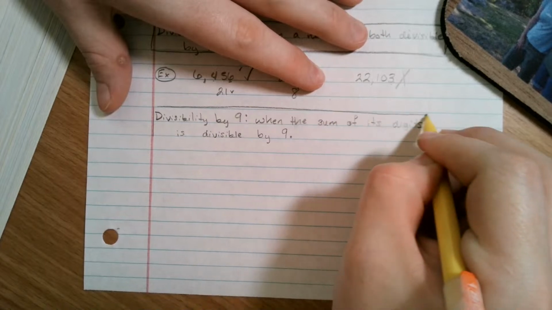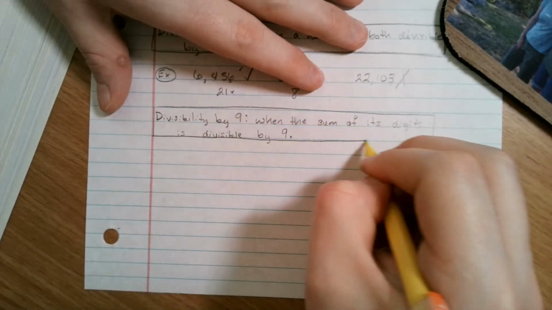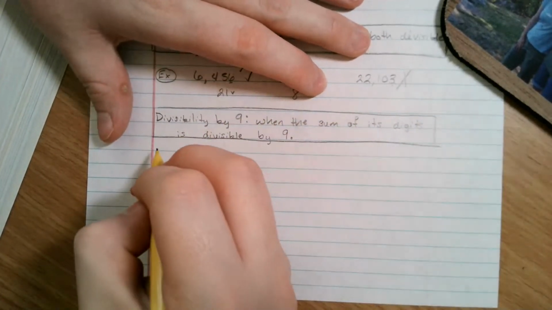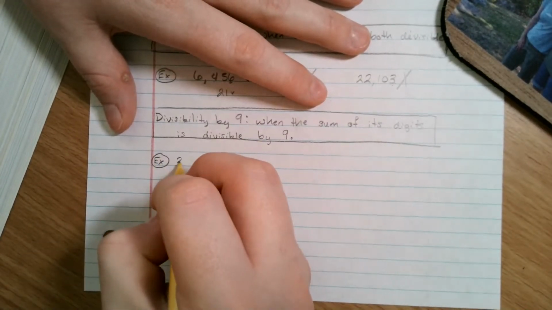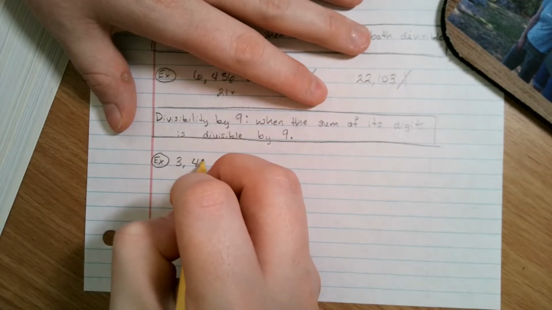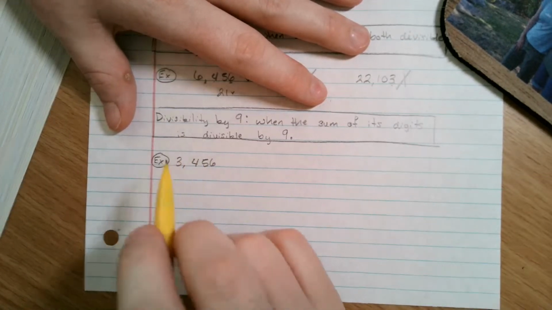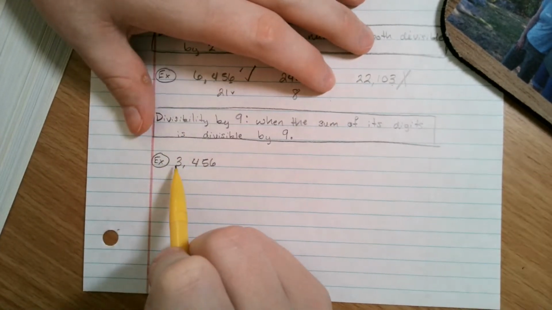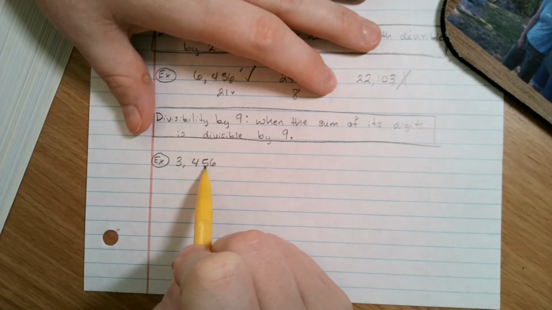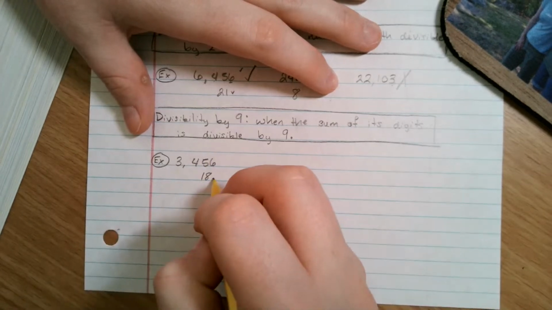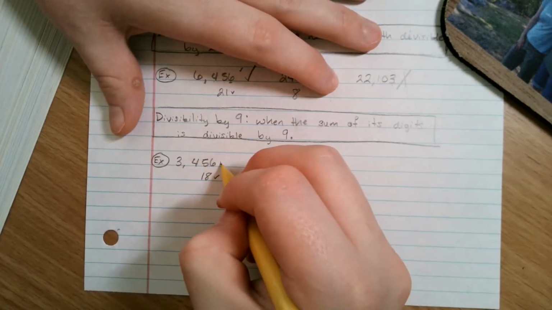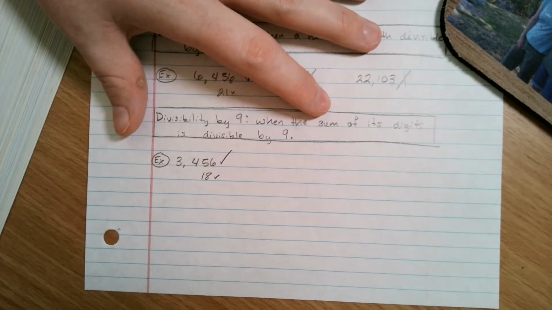So, given the example of 3,456, we sum the digits. 3 and 4 is 7, and 5 is 12. 12 plus 6 is 18. 18 is divisible by 9, so this whole number is divisible by 9.